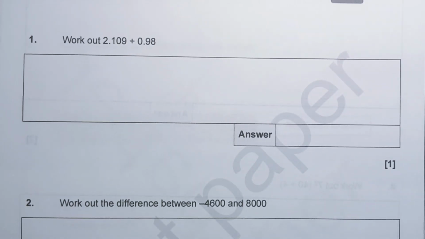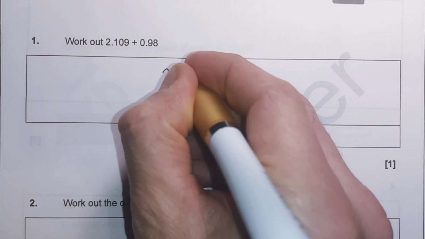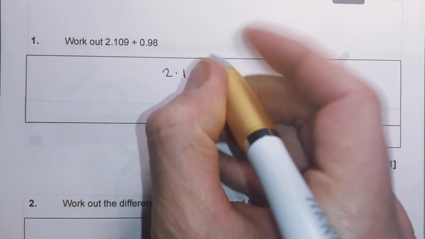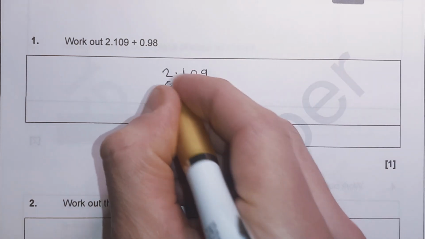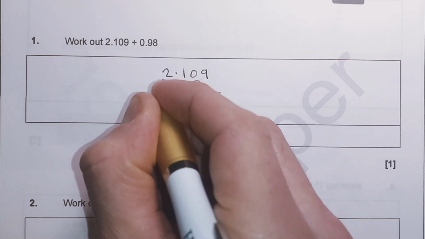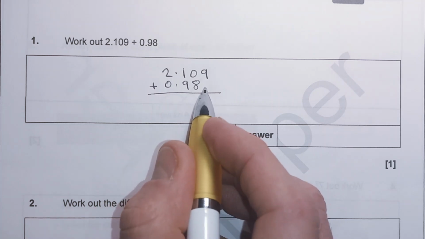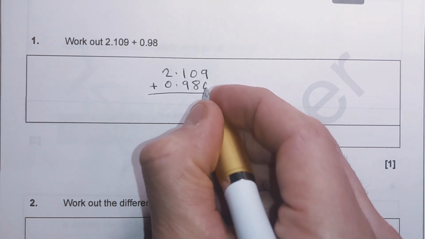Question 1. Work out 2.109 plus 0.98. Okay, so we're going to write this 2.109 and below it we're going to put the 0.98. Have a horizontal line and show that we're doing an addition. Now I'm going to put a 0 in here, so we've got something to add.